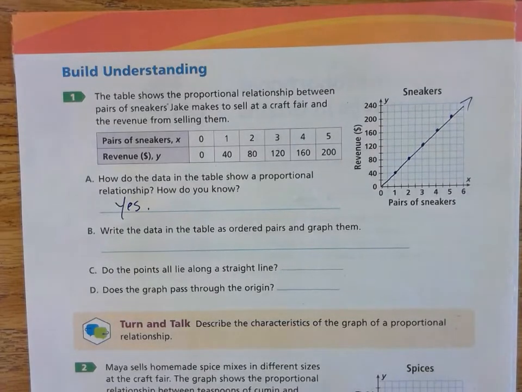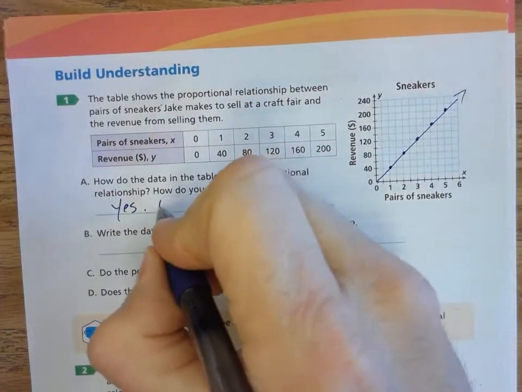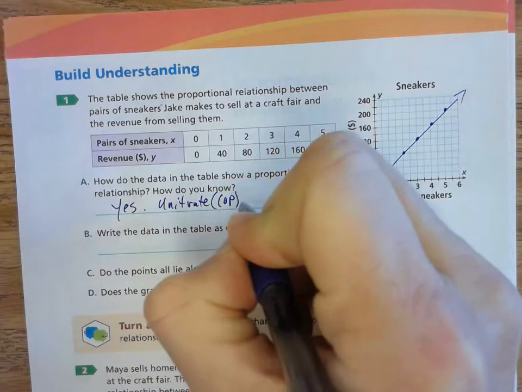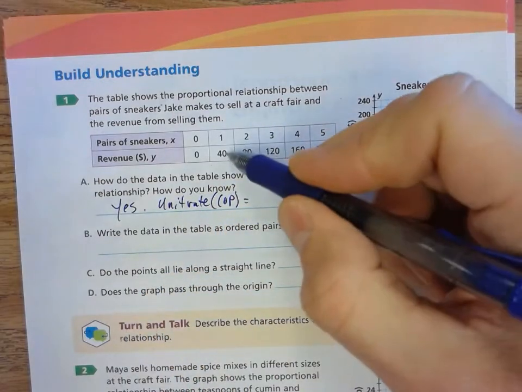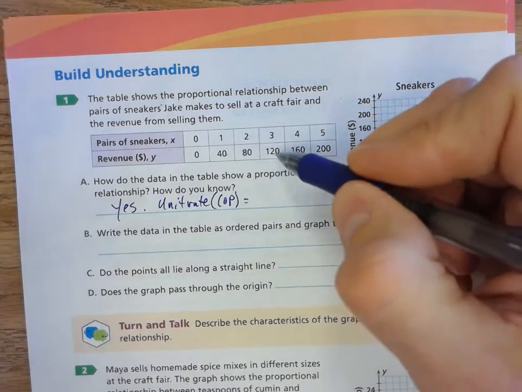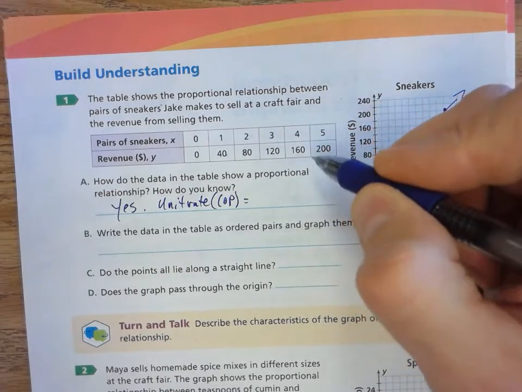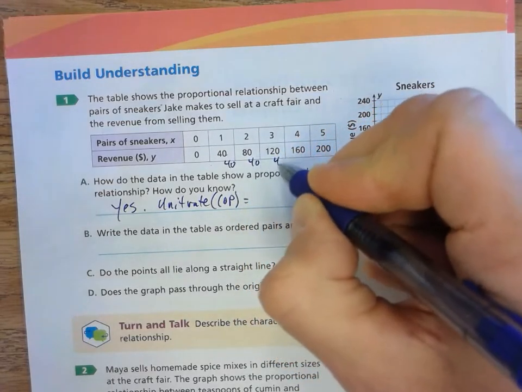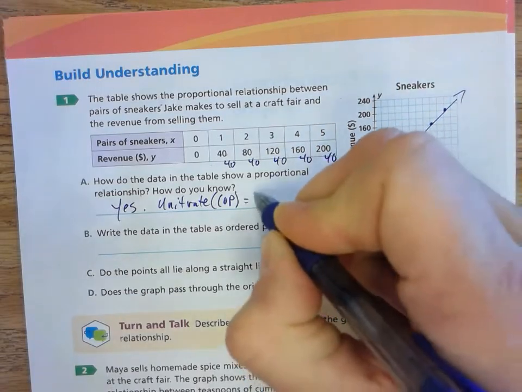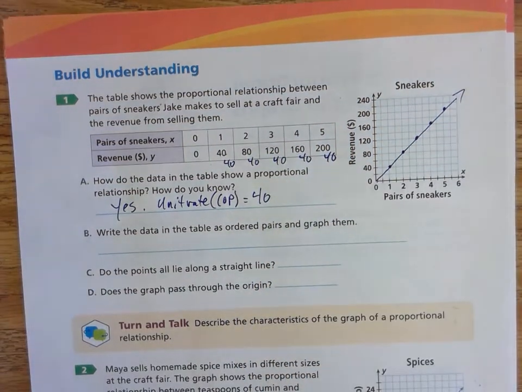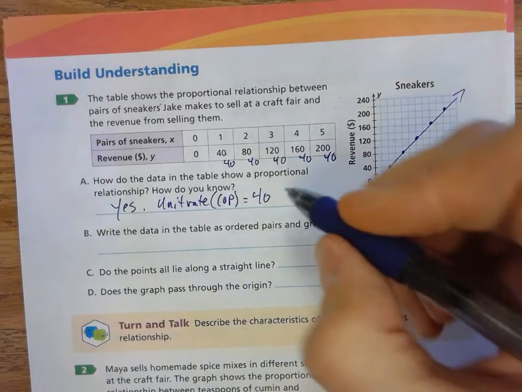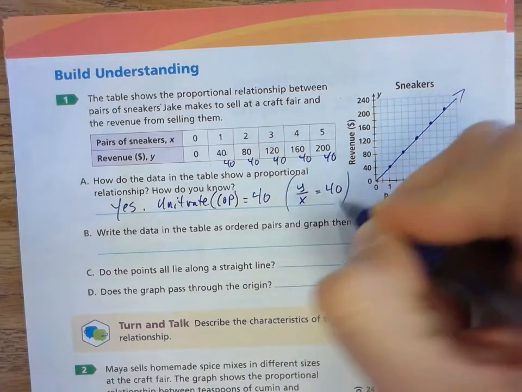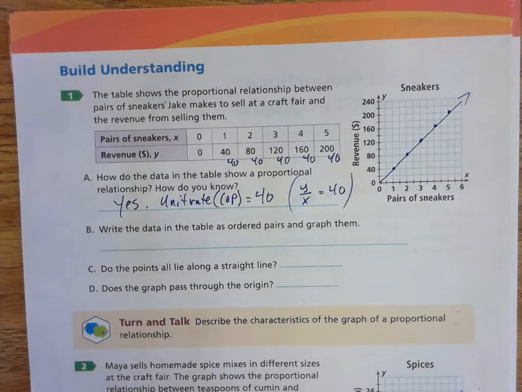Okay, well, you know, because the unit rate, or constant of proportionality, whichever way you want to say it, equals 40 in all those, right? 40 divided by 1 is 40, 80 divided by 2 is 40, 120 divided by 3 is 40, 160 divided by 4 is 40, 200 divided by 5 is 40. So for all these you get 40, 40, 40, 40. Okay, that's one way you check it, right? You do the Y divided by the X, okay? Y divided by X, and in all those situations right up there you get 40. So that's how you check it in the table, right?